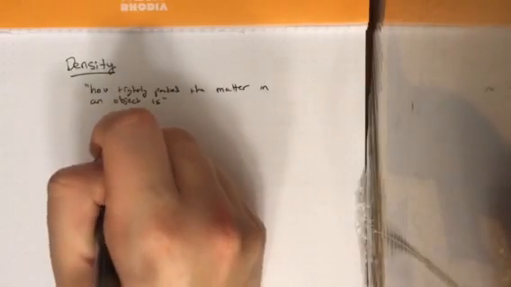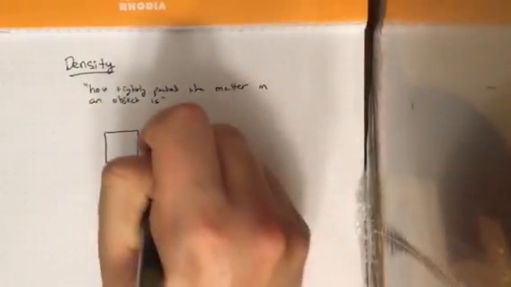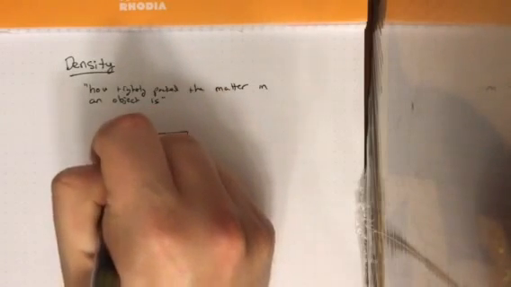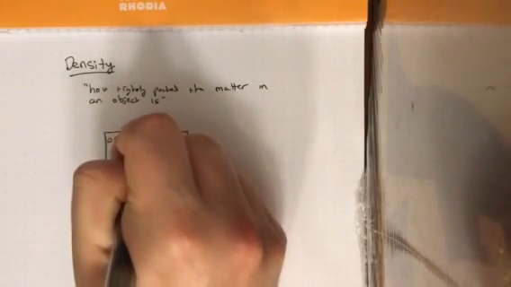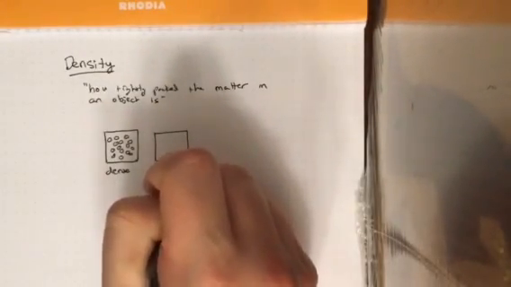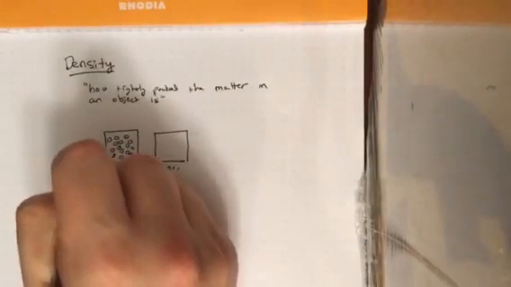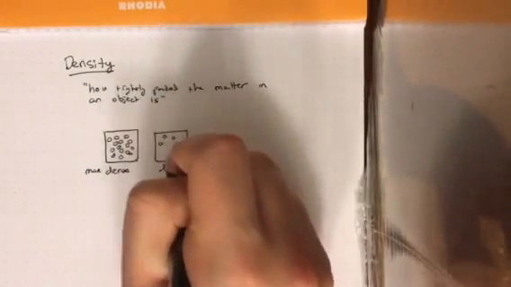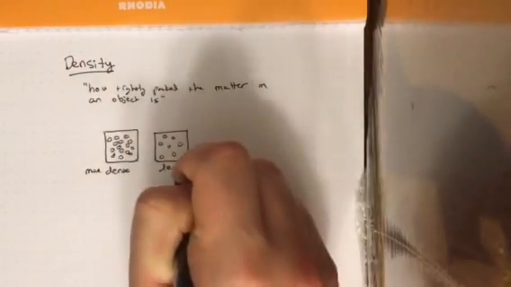Right, and so specifically, if we were to draw this at the microscopic level, remember all matter is made of atoms, and at the microscopic level, if something is dense, all those atoms are squished in really close to each other. So this is a dense object, or I should say, a more dense object. A less dense object has the atoms spread out more.